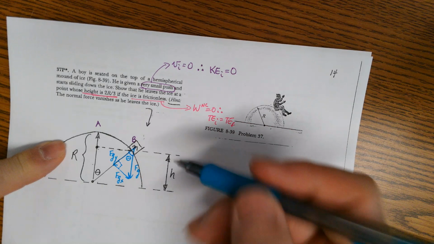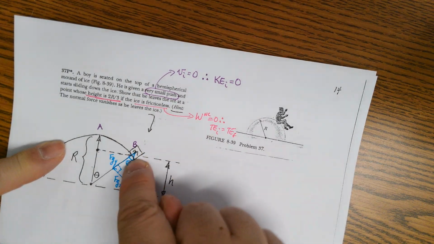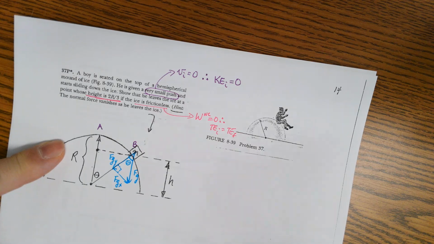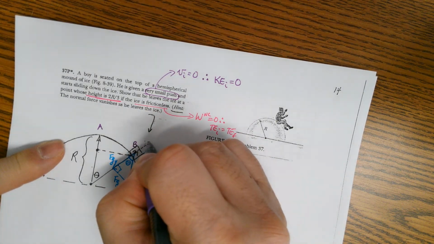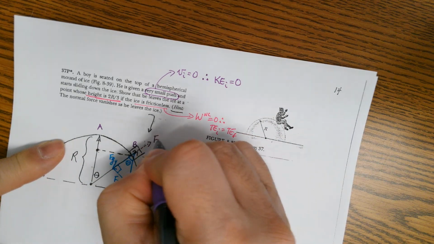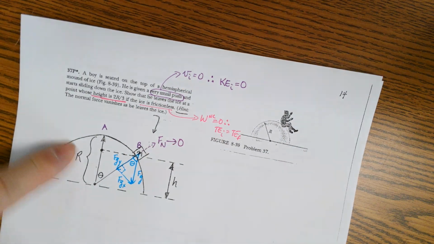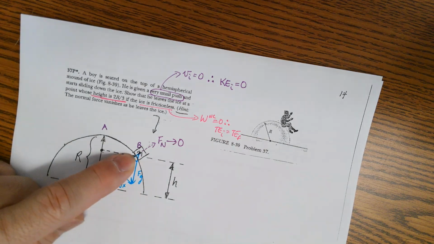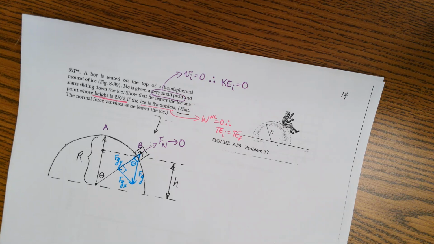All right, so once we know that, when this happens right at this location, your normal force here, which should be in this direction, goes to zero. It vanishes. That's when the butt is not in contact with the ice.